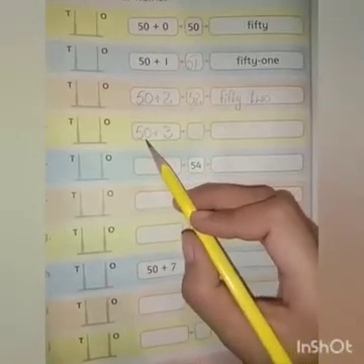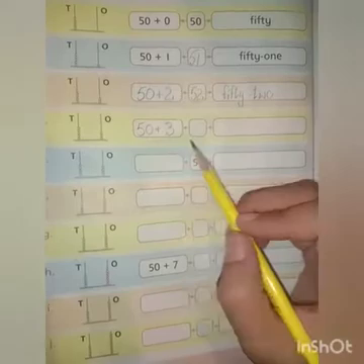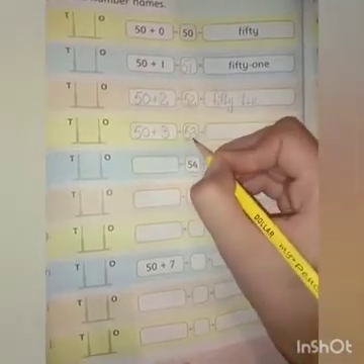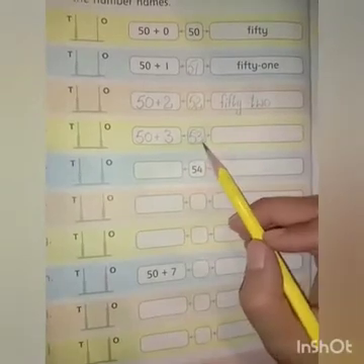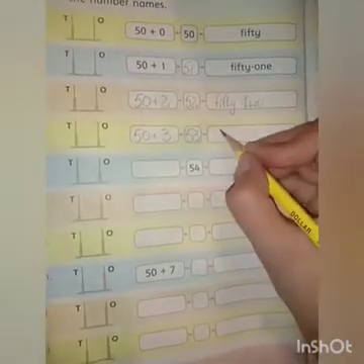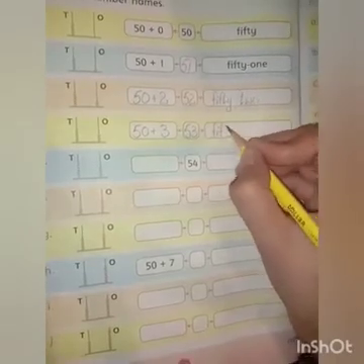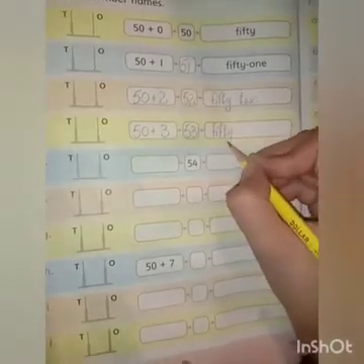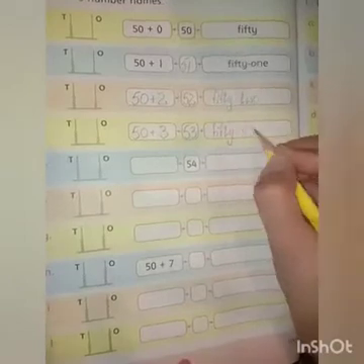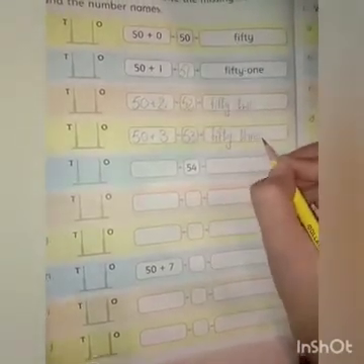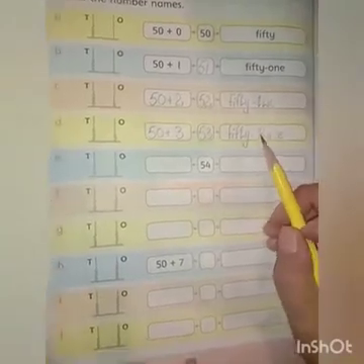Students, when we add these two numbers, we get the answer 53. Write 53 in the box. 53 in numbers. Now we are going to write 53 in words too. F I F T Y, 53, T H R E E, 53 in words. Go for the next one.